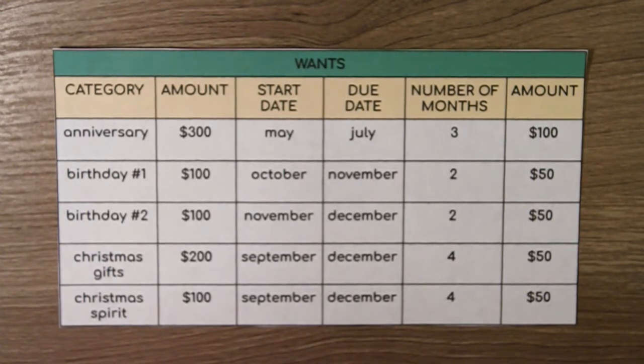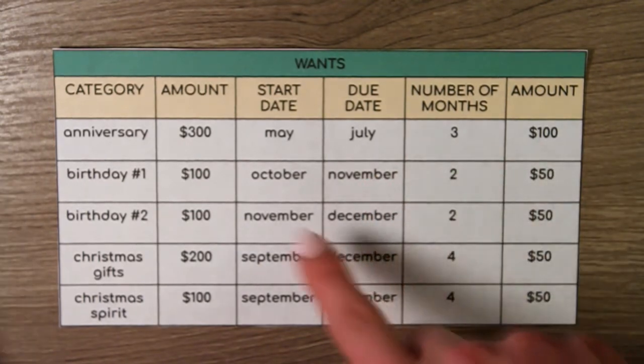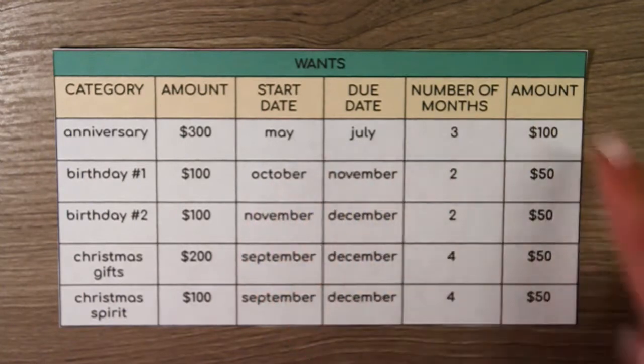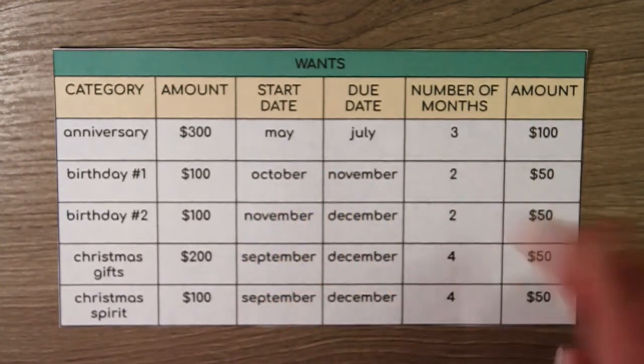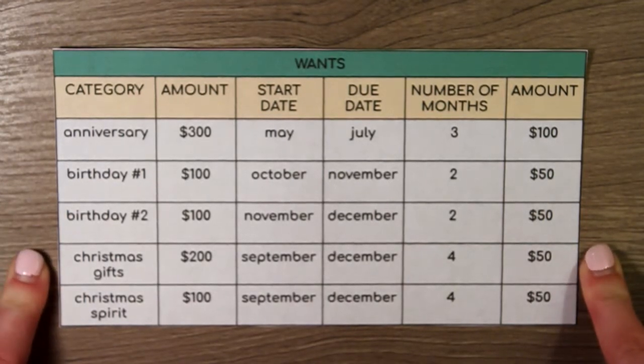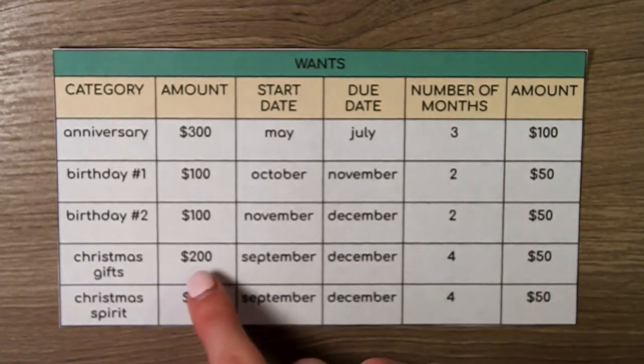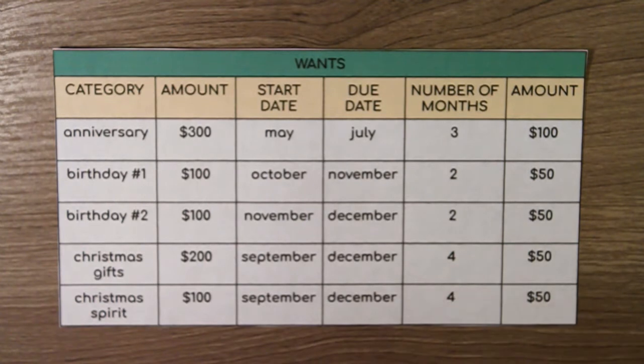Same thing with birthdays. His birthday is in November, mine is in December. These are the months that we're going to start saving, and we'll save $50 a month just for 2 months. Next, we have Christmas. Our Christmas gifts is just what we give to each other. These last few years, we have only been doing stockings for each other, really trying to push and pay off some of that debt. So we haven't been doing big Christmas gifts, so we are just doing $100 each, so $50 for 4 months, and we'll start saving for that in September.